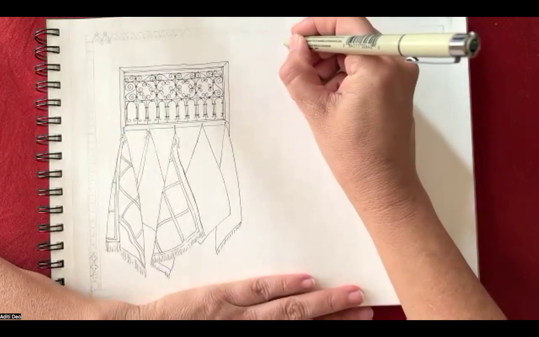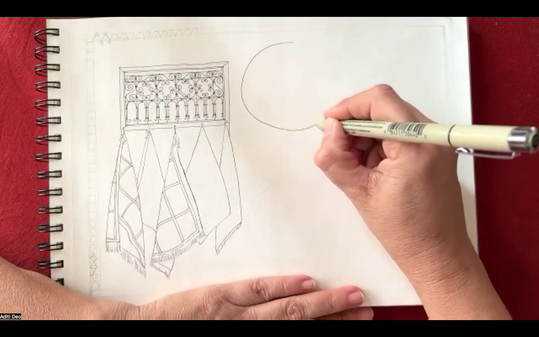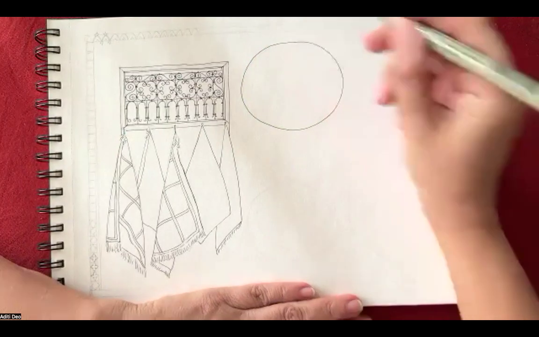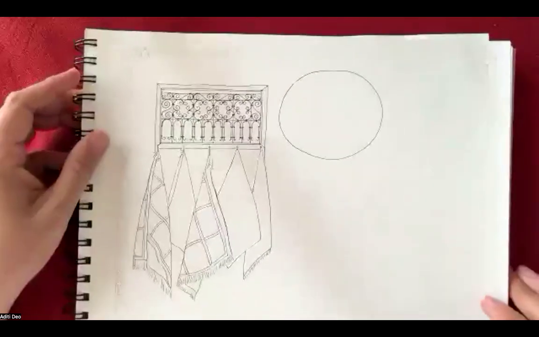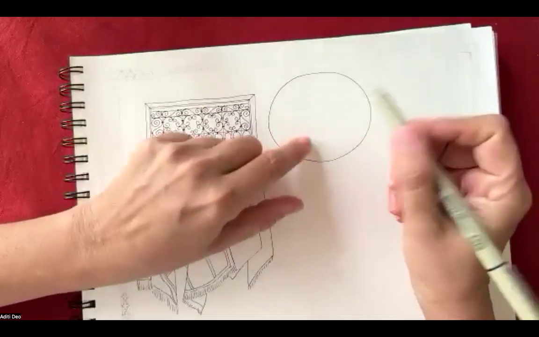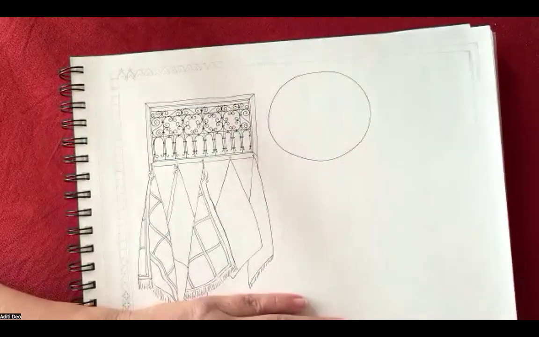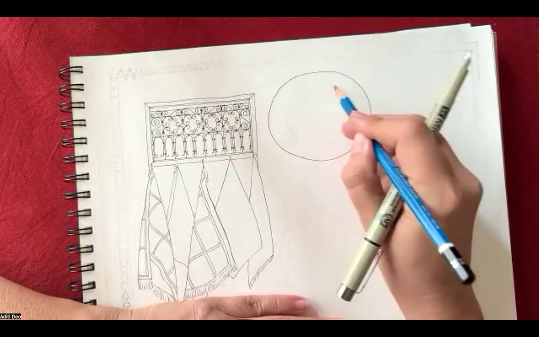Let's make a proper circle for the plate. Again, because it's hand drawn, the plate may or may not be a perfect circle. See, this has become slightly oval. But inside that, we want to make this flaky stuffed pancakes. So make another oval or circle shape inside this.